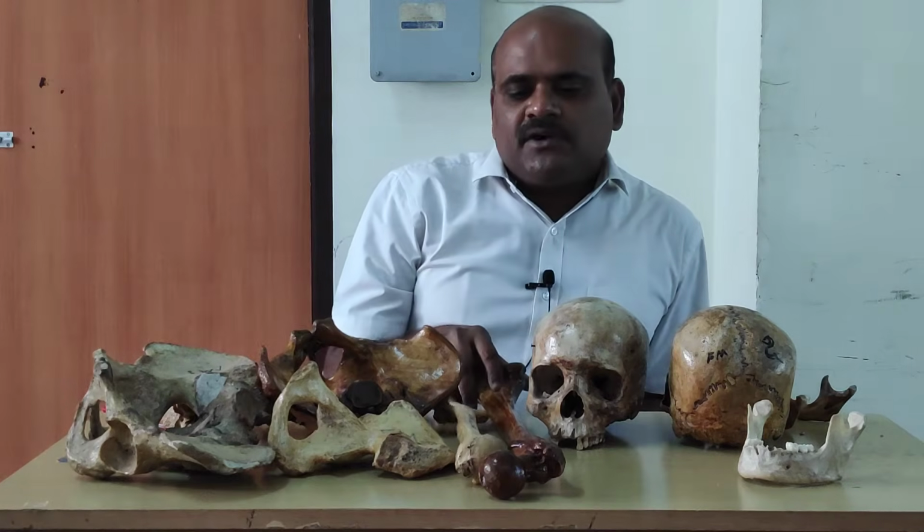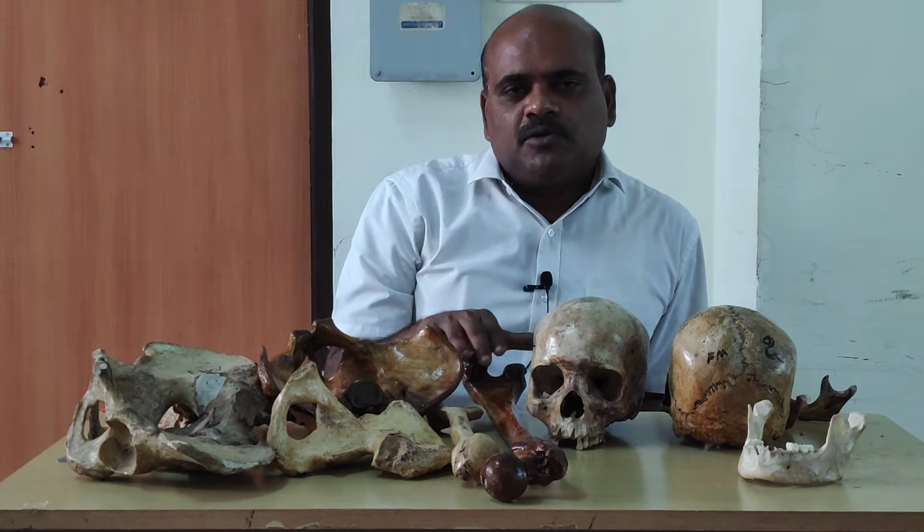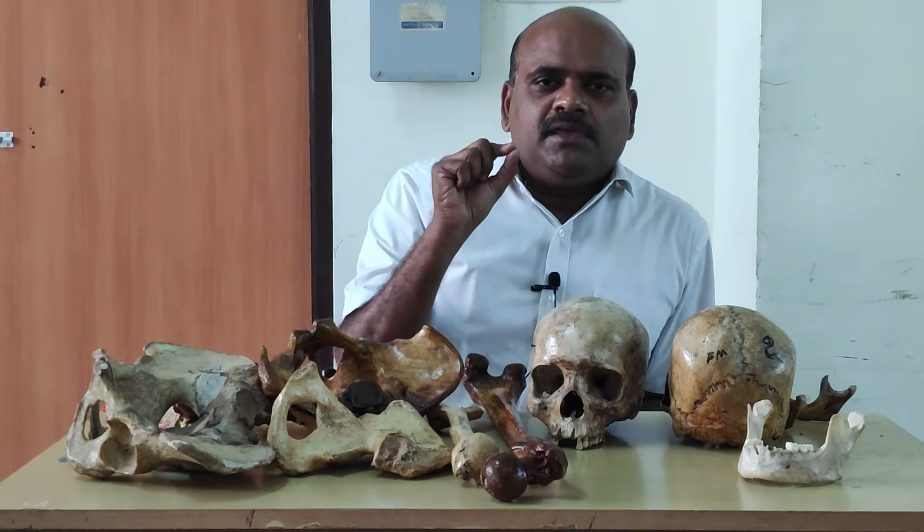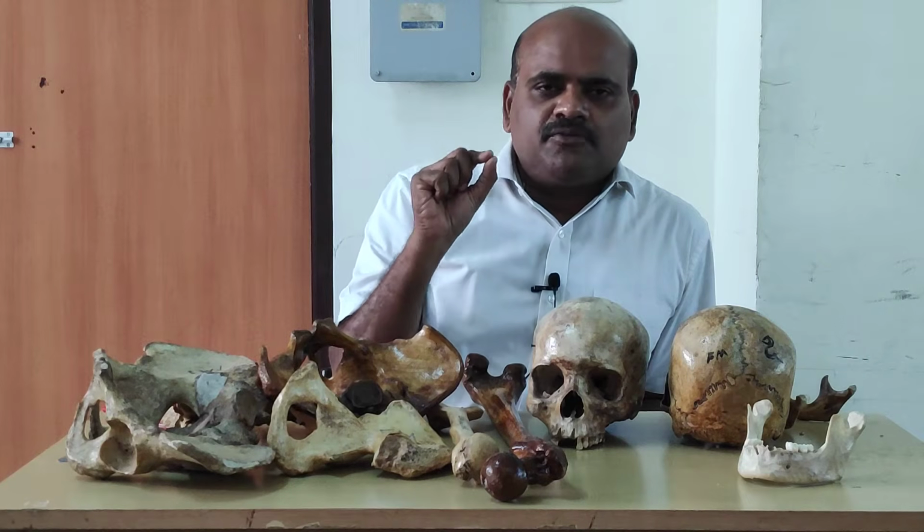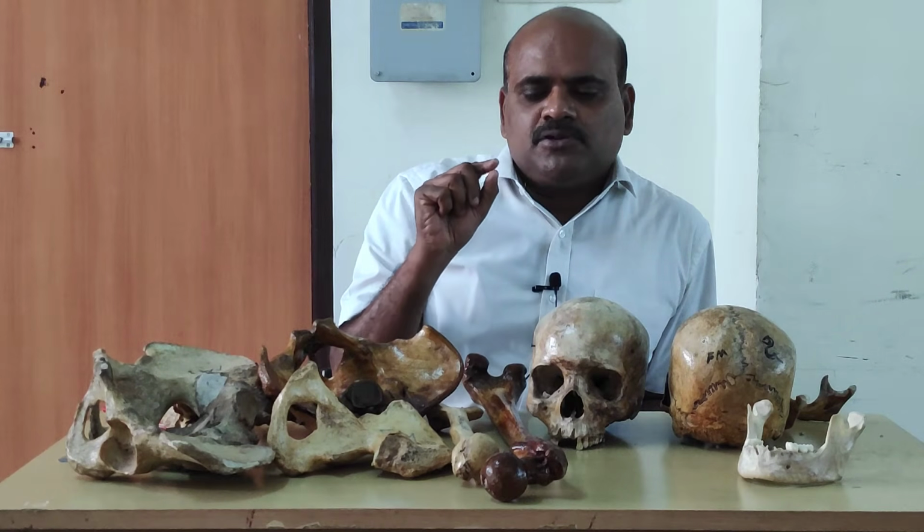Then various formulae for stature estimation from the length of the long bones. That is the Karl Pearson formula. Next, another formula is Dupertuis and Hadden.